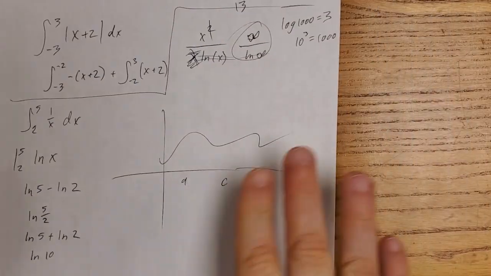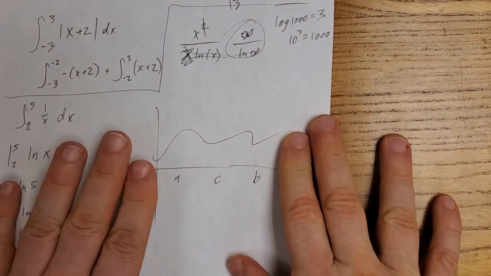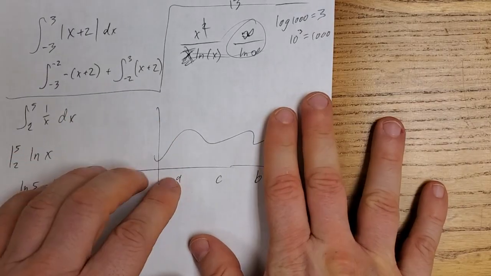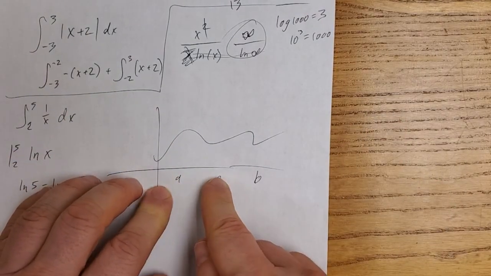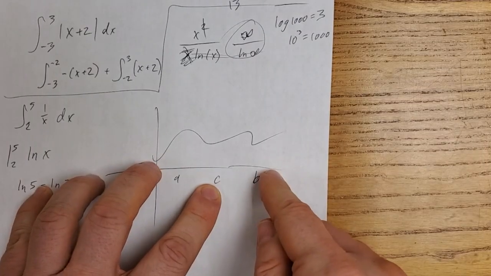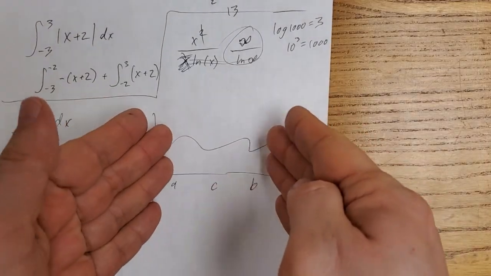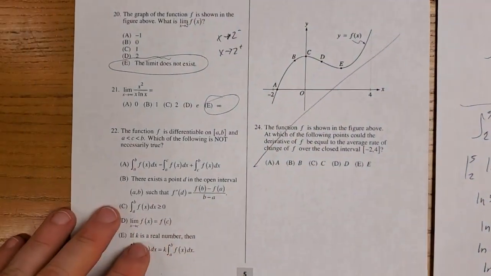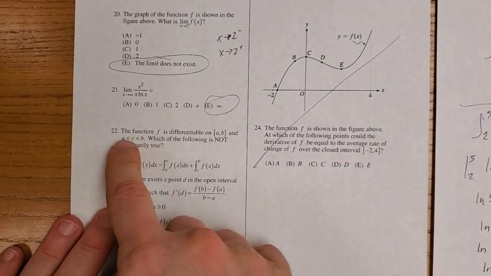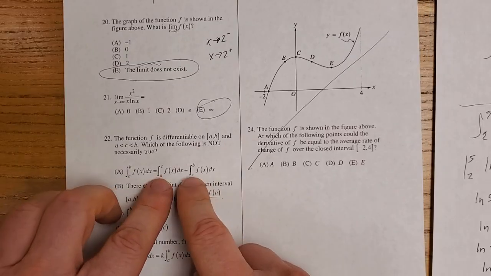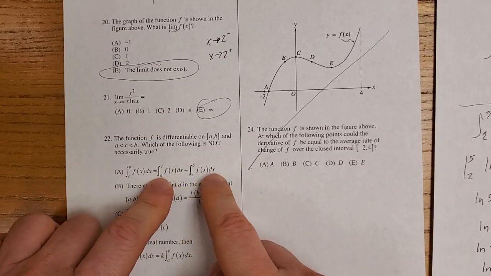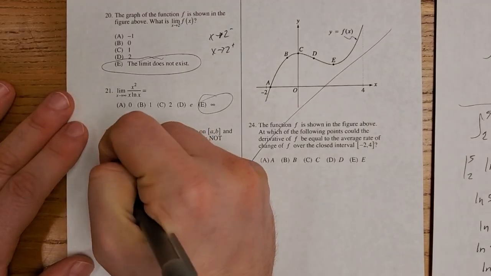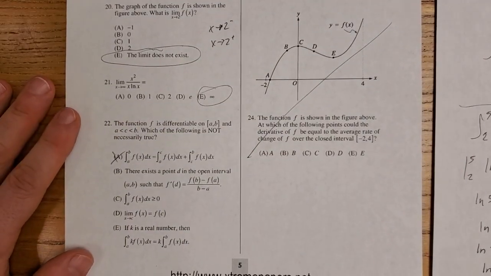So if we had this and we took the definite integral from a all the way to b, or if we just broke it into two pieces, the a to c and then the c to b, and added those together, you would get the same as the whole. Just real easy, because we know that c is in between a and b, so splitting it up like that does absolutely nothing. It's going to be the same. So that is true, so that's not going to be the answer.